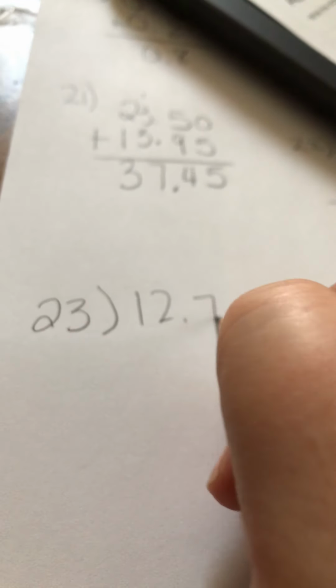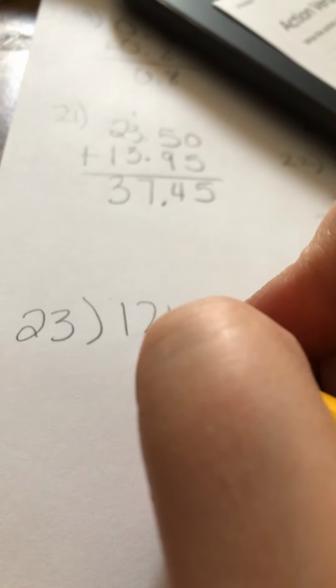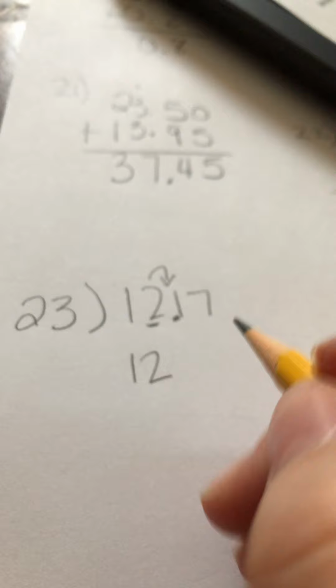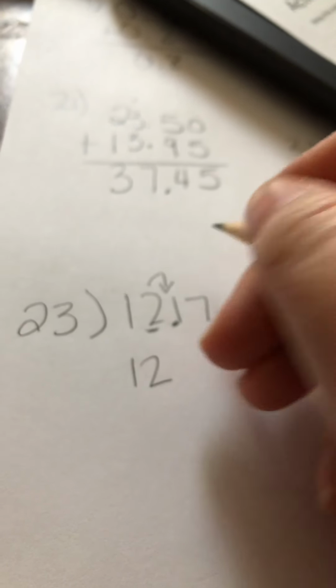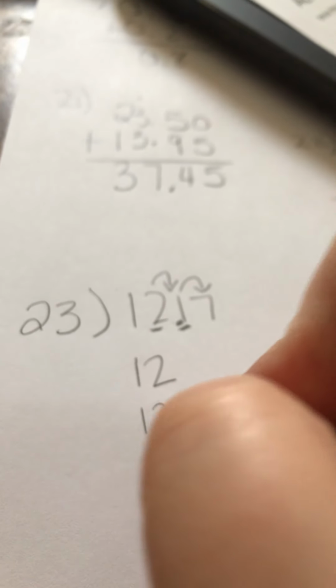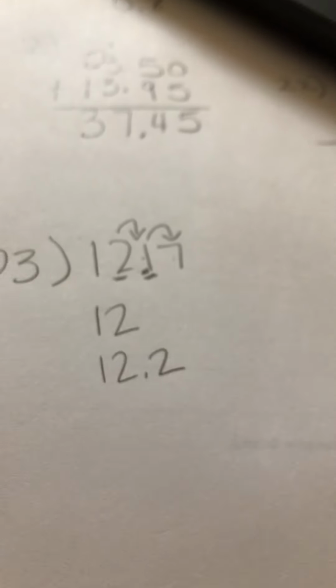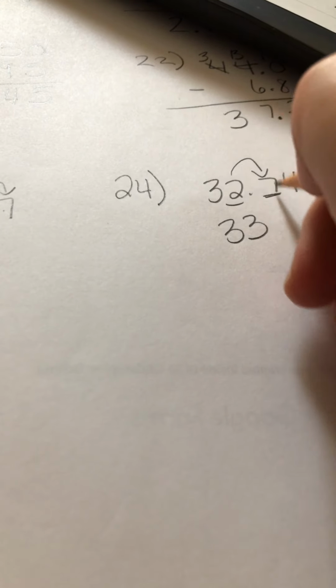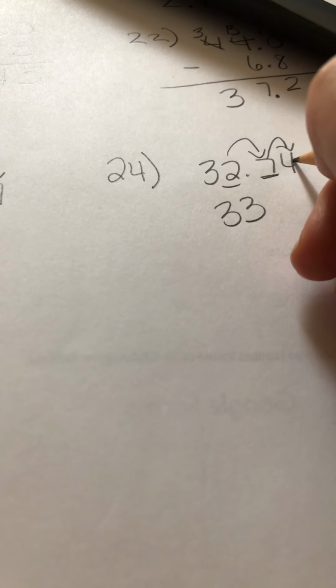So 12.17, 12 17/100 rounded to the nearest 1 is 12, and then rounded to the nearest tenth is 12.2, because 7 tells me to put the 1 up to a 2. 24 is 32.74, so the 7 tells me to make this a 3, so 33 rounded to the nearest 1, and then rounded to the nearest tenth, 4 tells me to keep 7 the same, so it's 32.7.